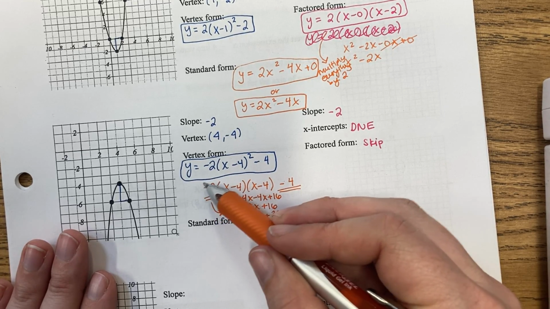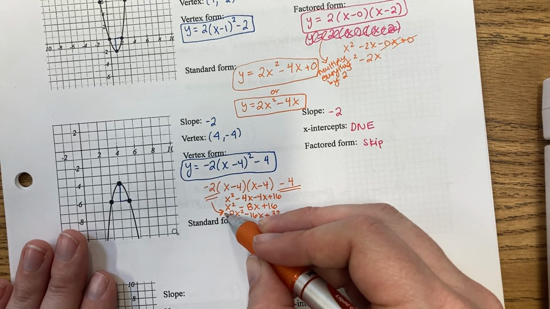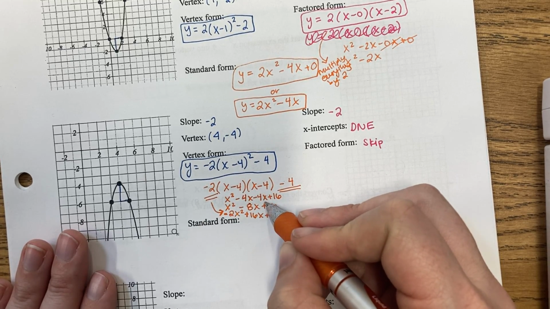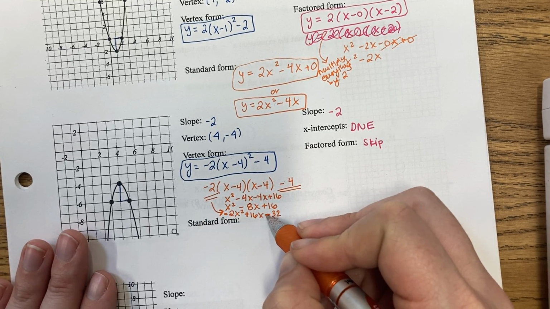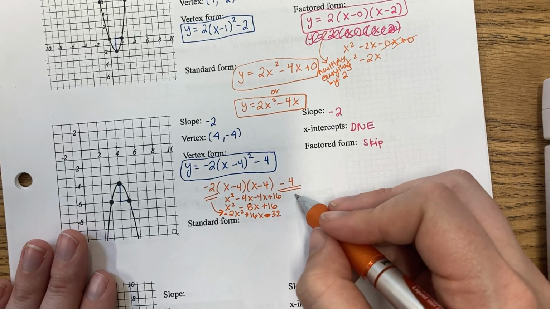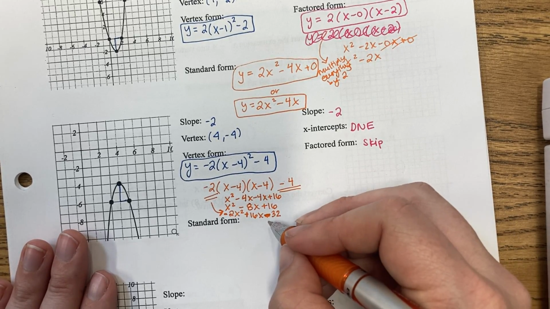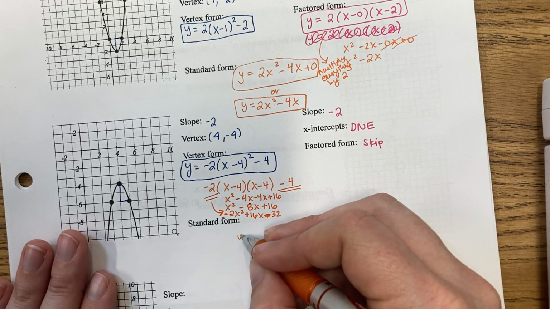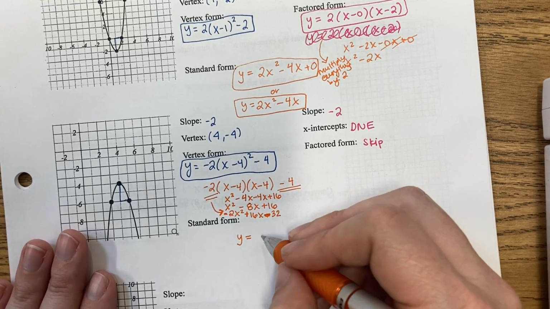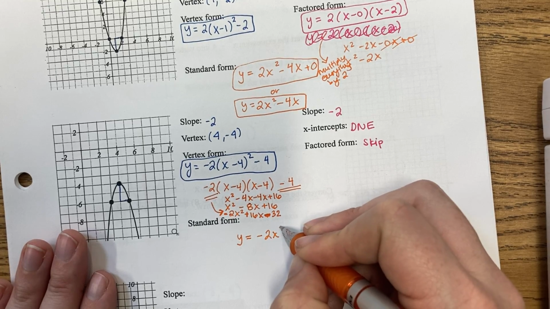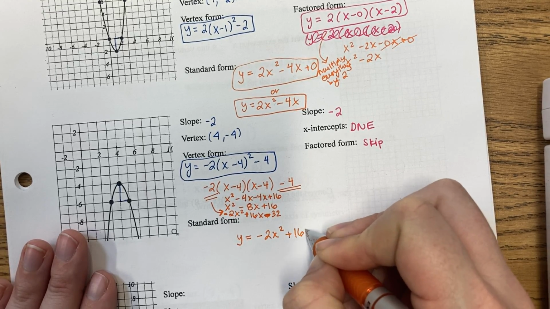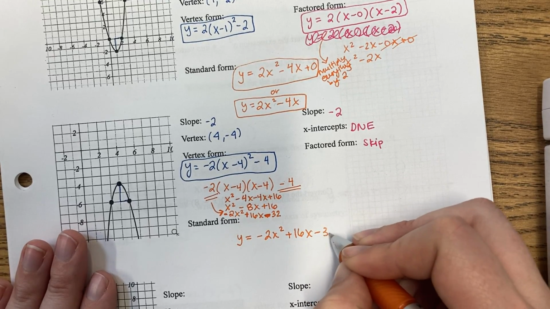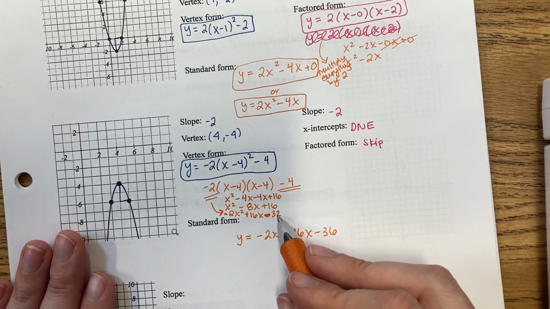It was multiplied by a -2, so that'll make it negative. Negative times a negative makes a plus. Positive times a negative makes it a negative. And then after that, I have a -4 attached. So my final standard form is -2x squared plus 16x minus 32, and -4 make -36.